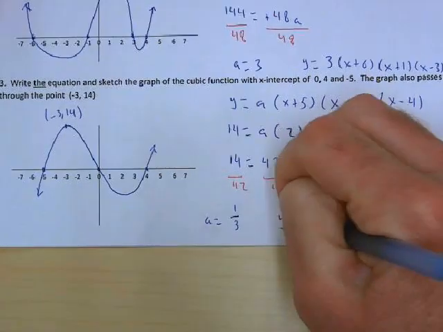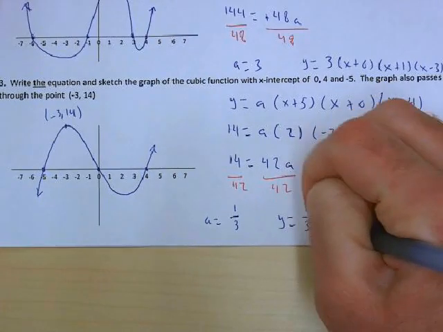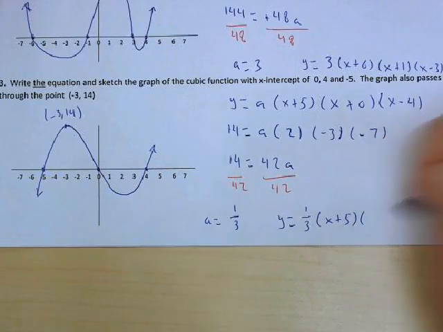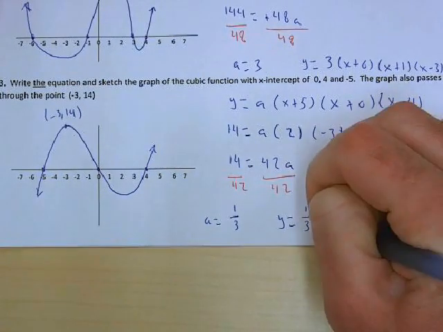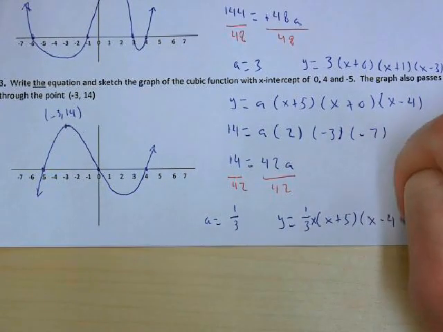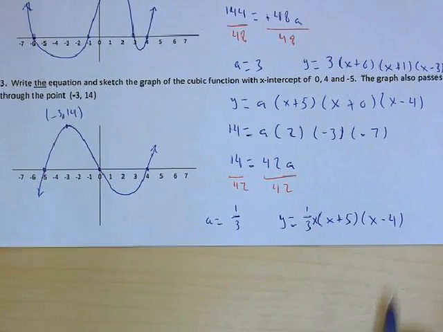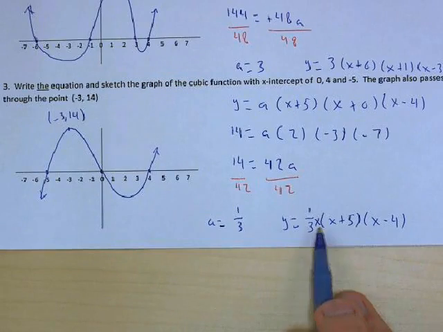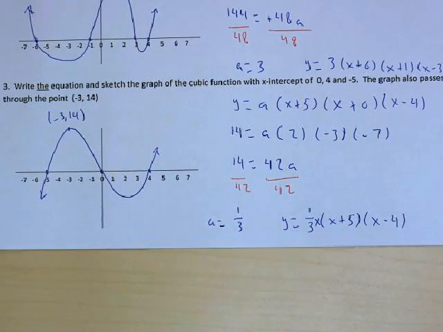So it's going to be y equals 1/3 times x plus 5 times x, which if you want to, you can put it right in front. That's where we normally put the monomial. So it'll be 1/3 x times x plus 5 times x minus 4. If the x is somewhere in the middle or at the end, that does not matter. If I'm multiplying these things, 1/3 and x plus 5 and x minus 4, the order doesn't matter. I'm just writing it how it's normally shown. Okay, but it doesn't matter the order. All right, and then that's the first page.